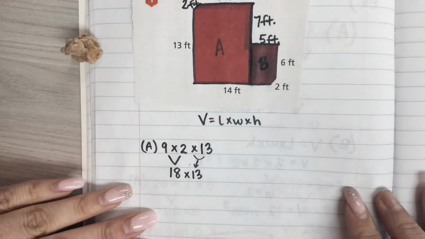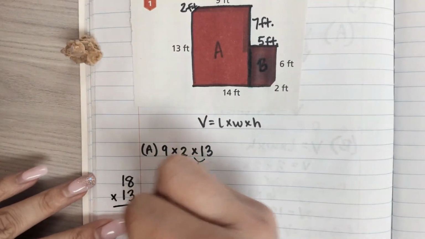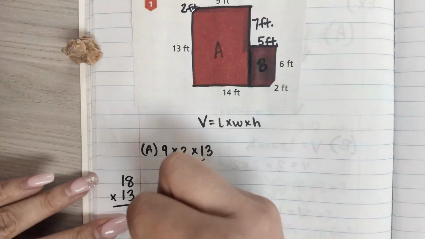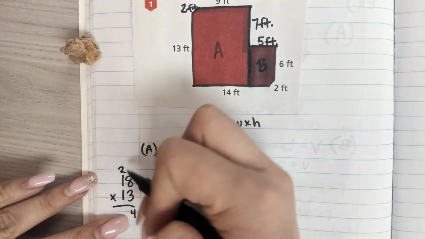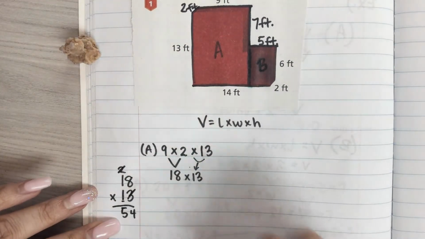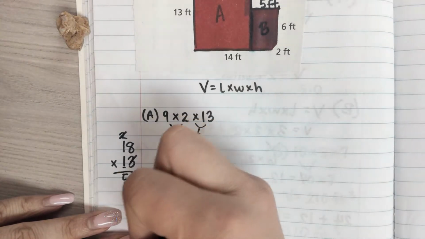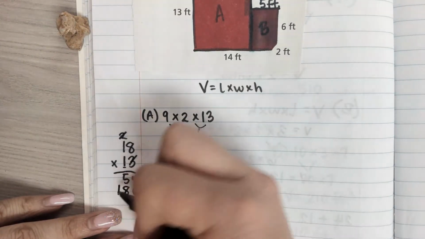I don't know this off the top of my head, so I'm going to work it out over here on the side. 3 times 8 is 24. 3 times 1 is 3, plus 2 is 5. Go ahead and cross those off. Move on to my 1, which really is a 10, so we'll drop my 0 down. 1 times 8 is 8. 1 times 1 is 1.